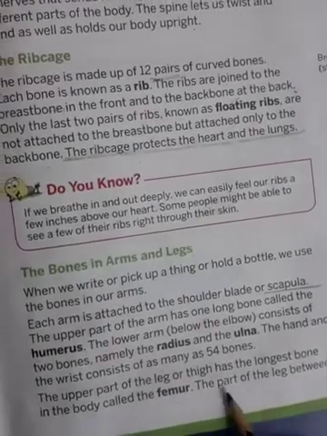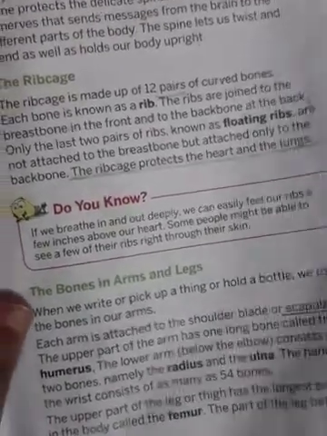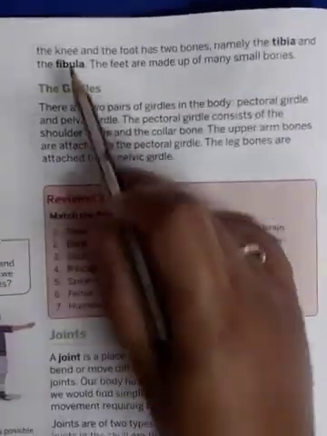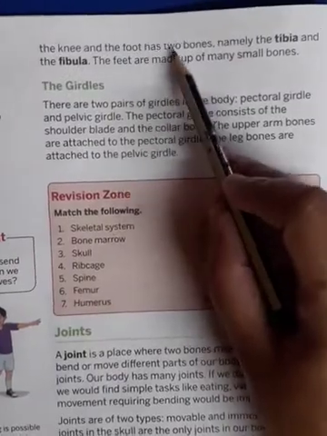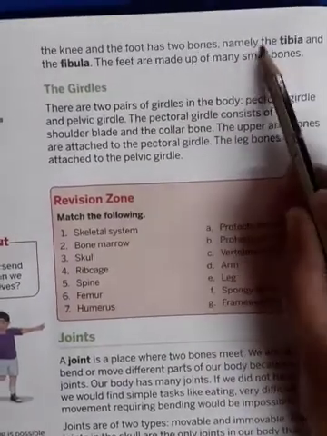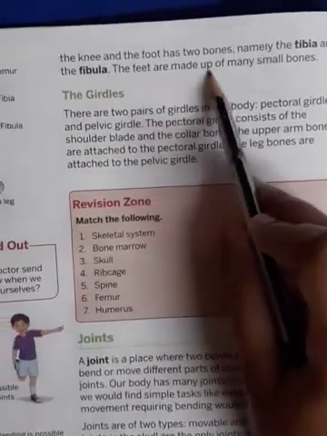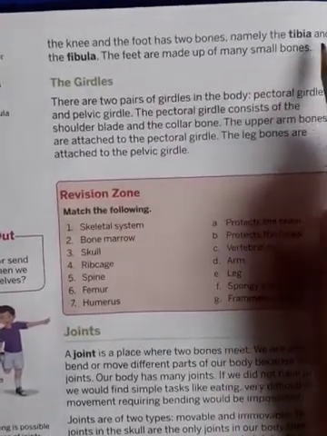The part of the leg between the knee and the foot has two bones, namely the tibia and the fibula. The feet is made up of many small bones.